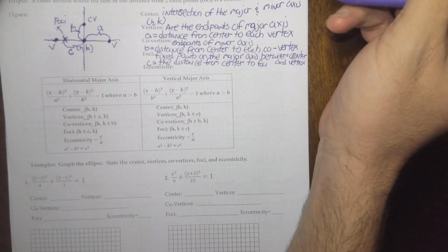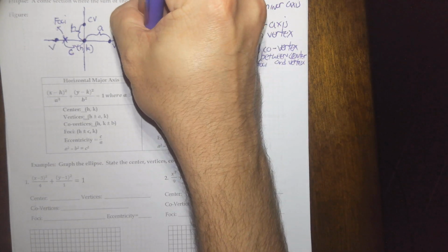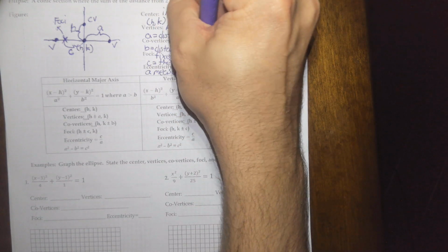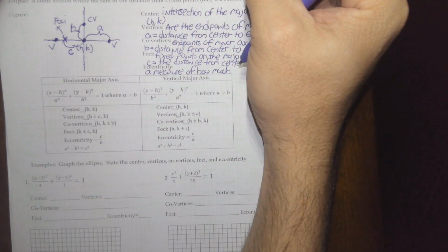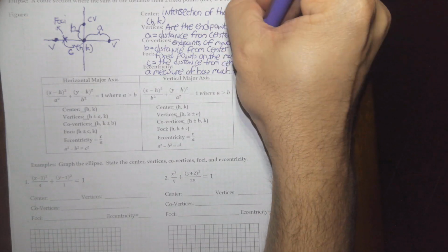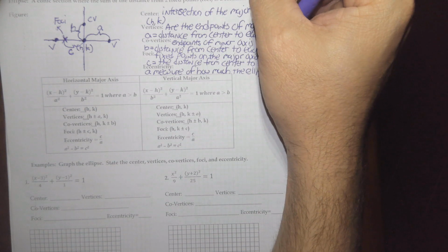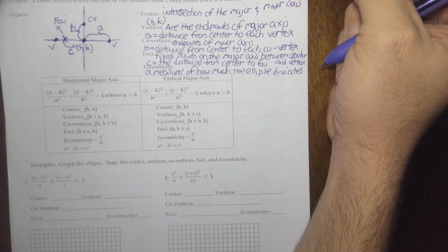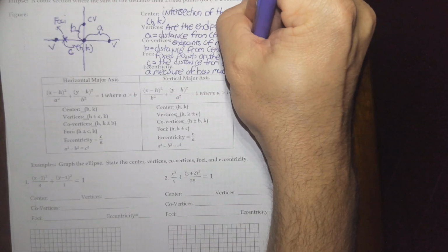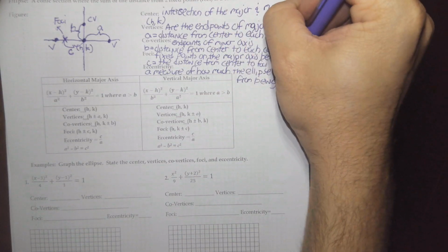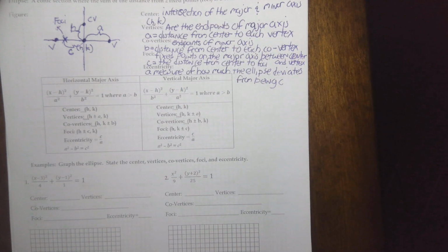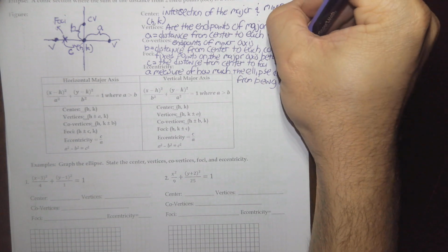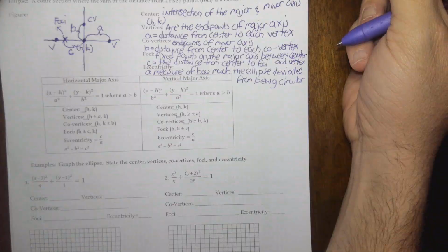Let's go ahead here and talk about eccentricity. Okay, so eccentricity is a measure of how much the ellipse deviates from being circular.